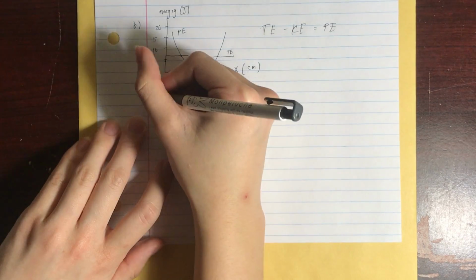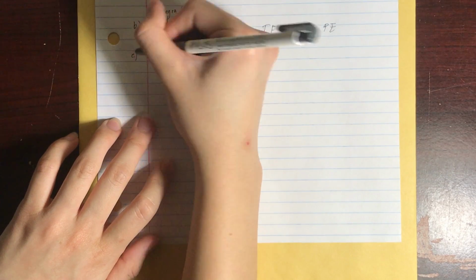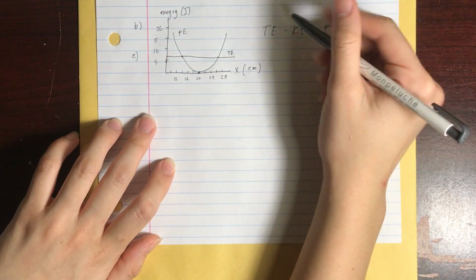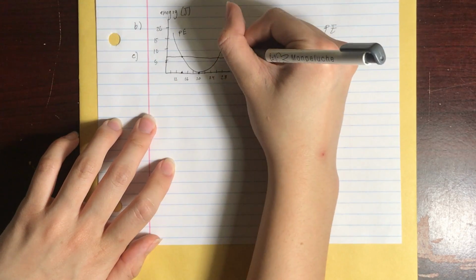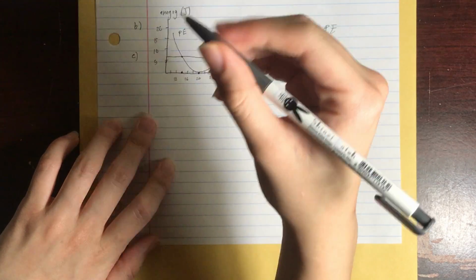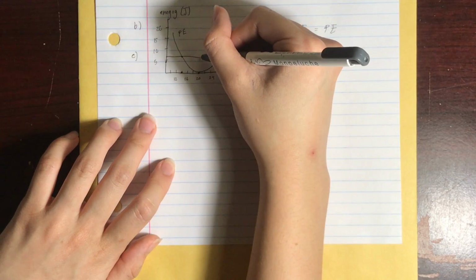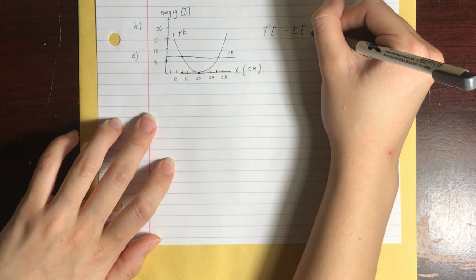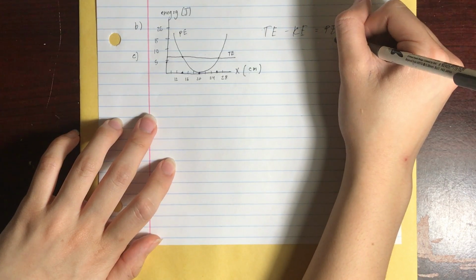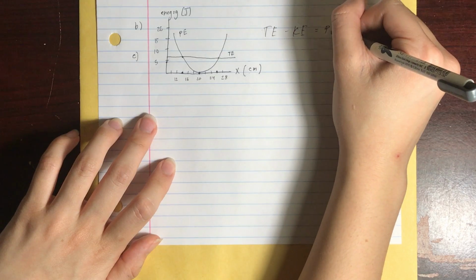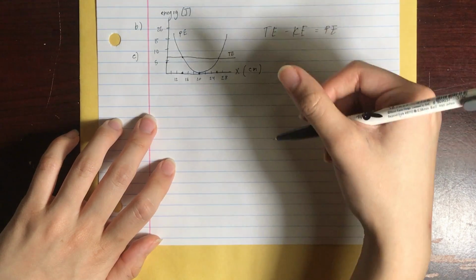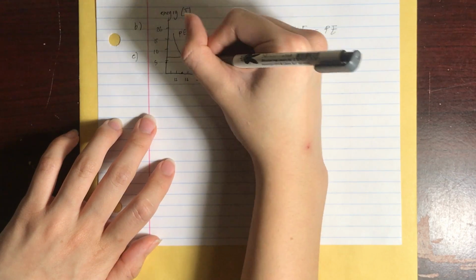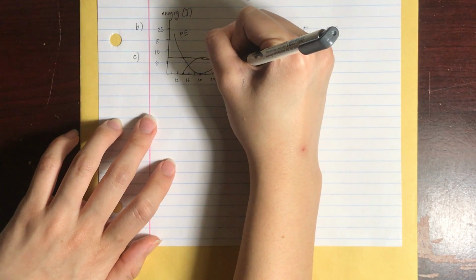And then for part C, it says on the same graph to draw a line for kinetic energy. So we already established that at the turning points, kinetic energy is 0. So we'll write 0 here. And the maximum of the kinetic energy will be total energy, because kinetic energy max occurs when potential energy is 0. So if potential energy is 0, then kinetic energy will equal total energy. So that is a line for kinetic energy.